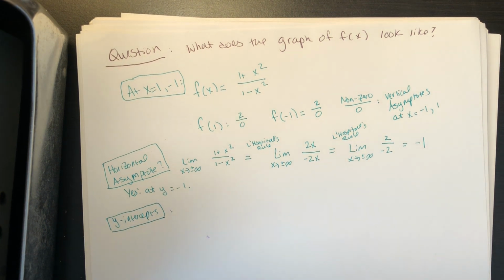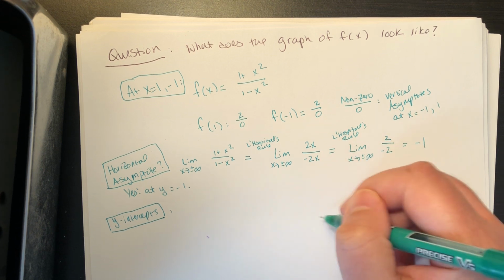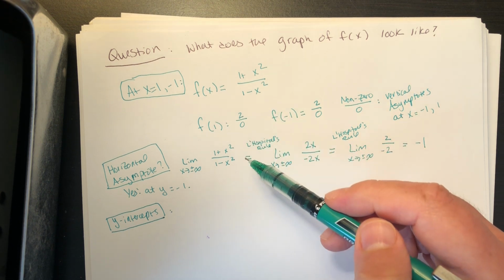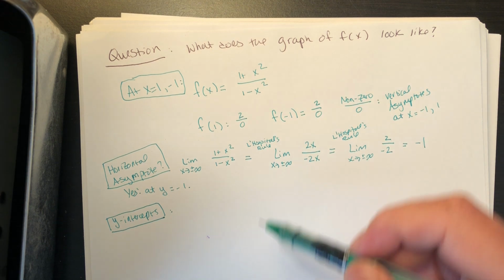Well, a y-intercept is going to happen anywhere. How do we figure out y-intercepts again? Well, y-intercepts are where x is equal to something, but y is equal to 0, right? So, oh no, that's x-intercepts. Y-intercepts would be x is 0.